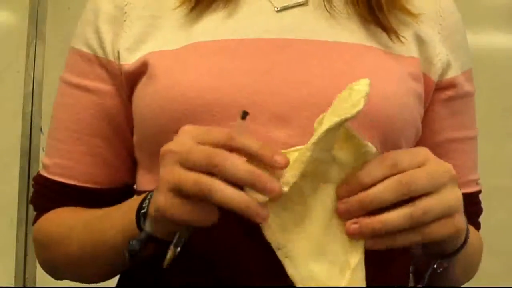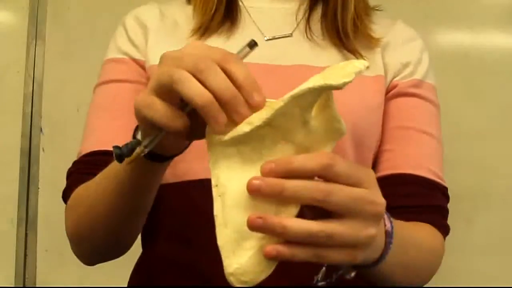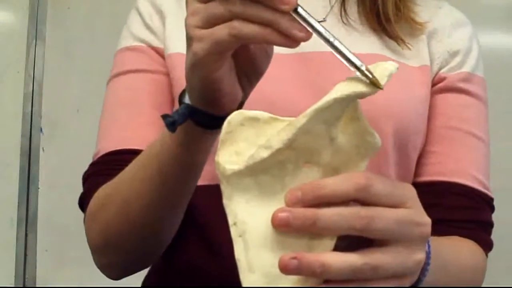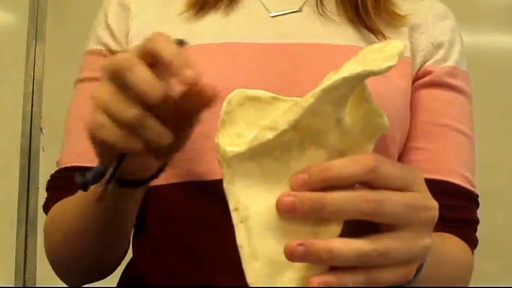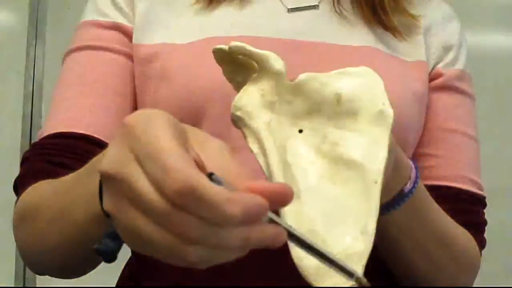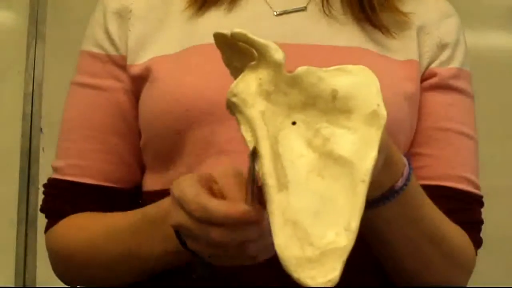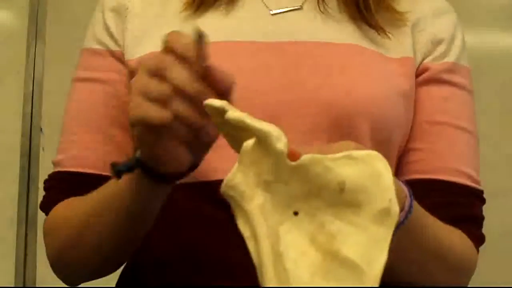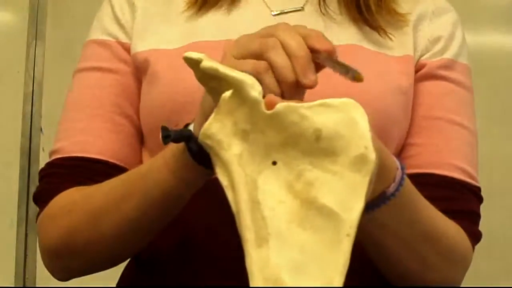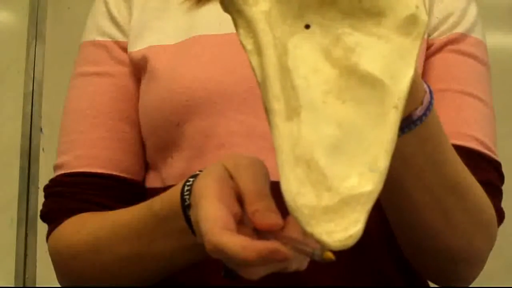This is a right scapula. This is the scapula spine, right here. This is the medial border, and this is the lateral border, and this is the superior border. You also have the superior angle and the inferior angle.